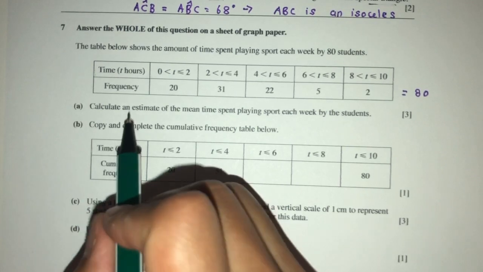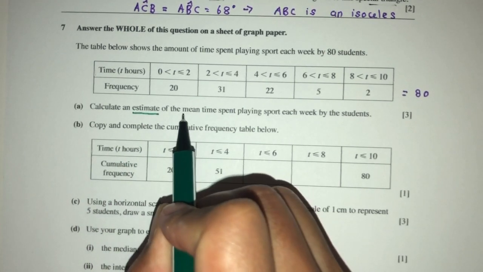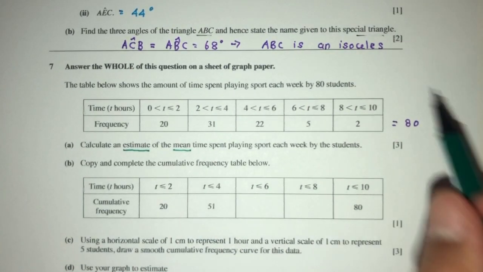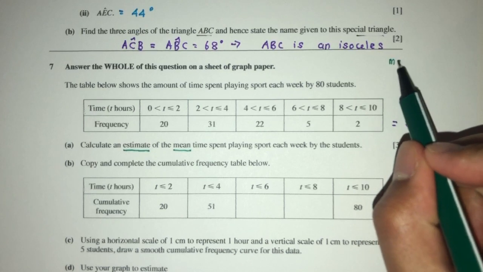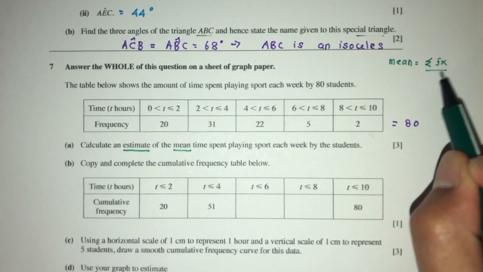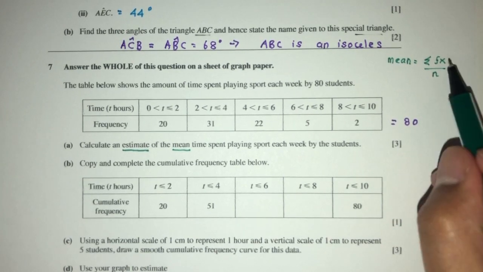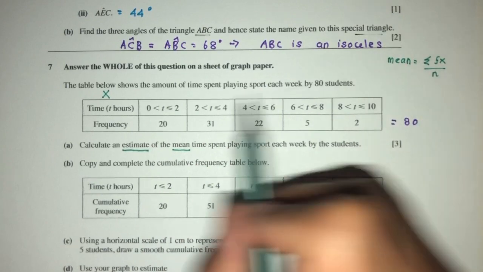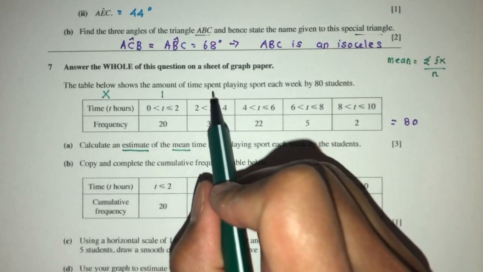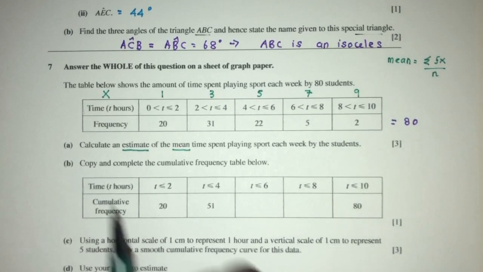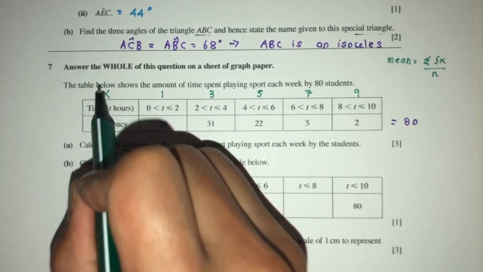students. Now this is an estimate of the mean, so pretty easy. We have to use the formula that we know, which is mean equal to sum of fx over the number of people. Now x is the midpoint of groups. So now whenever you have groups, x will be the midpoint. That will be 1, 3, 5, 7, and 9. fx is simply frequency times x.